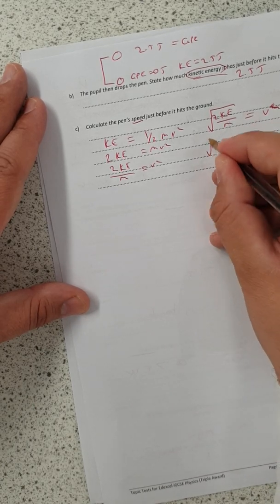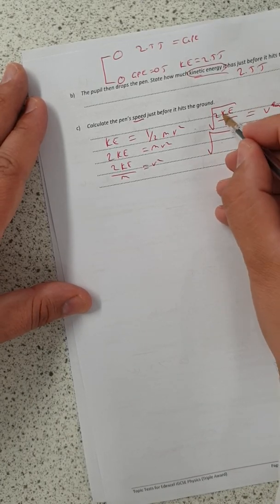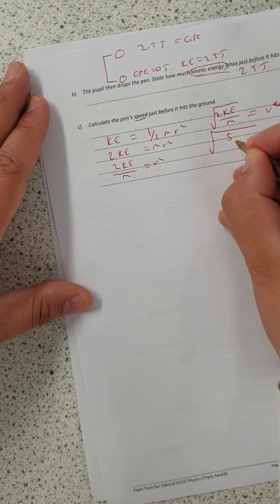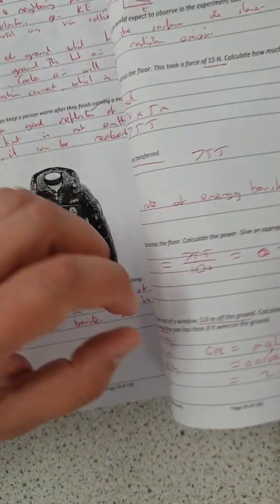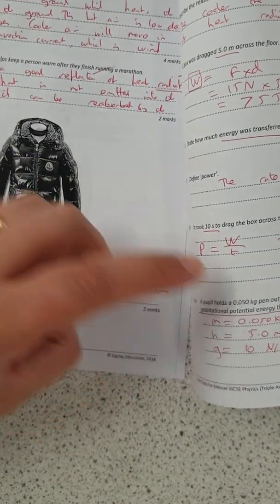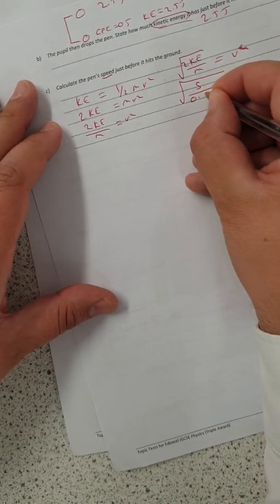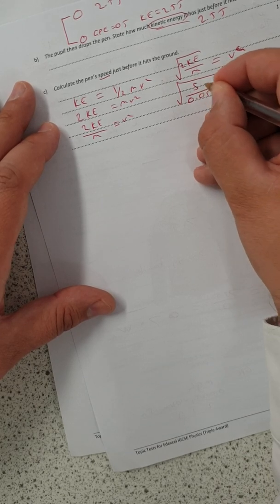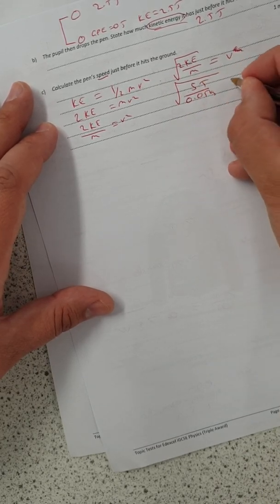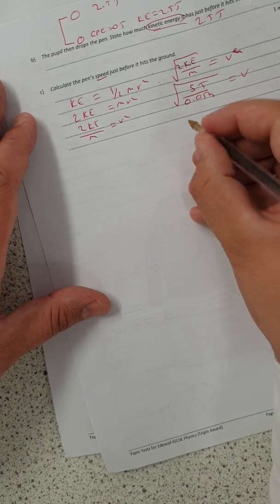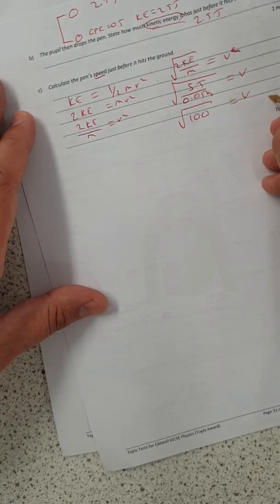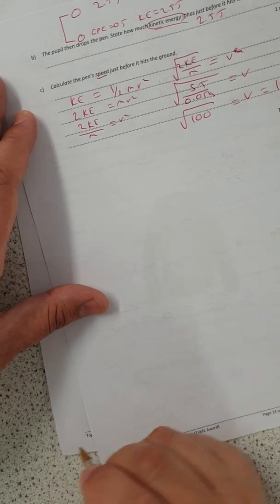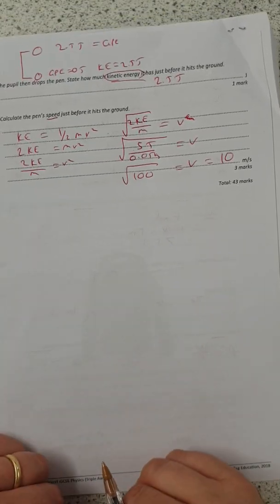Okay, let's substitute. My kinetic energy was 2.5. 2 times 2.5 is 5, divided by my mass, which was 0.05 kilograms, and I need to root it equals v. Well, 5 divided by that is 100, so I've got root 100 equals v, so v equals 10 meters per second. Okay, that's the end of the test. I hope that helps.